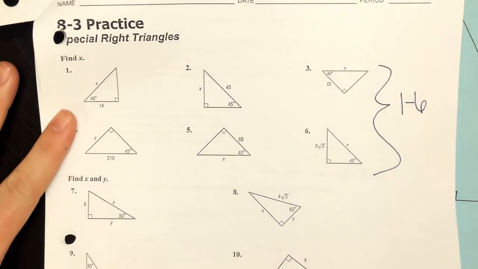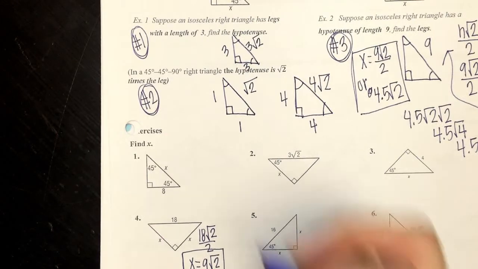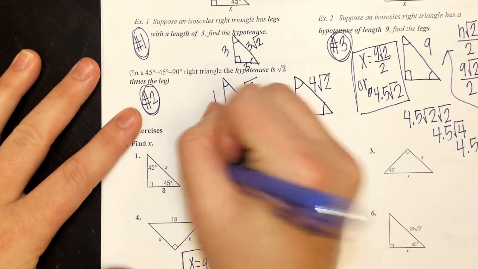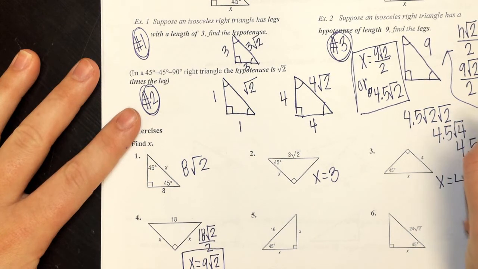Why are we not doing 7, 8, 9, 10? We don't know it yet. Right. Okay. I like how we said we don't know it yet, so we don't know it. We don't know it yet.